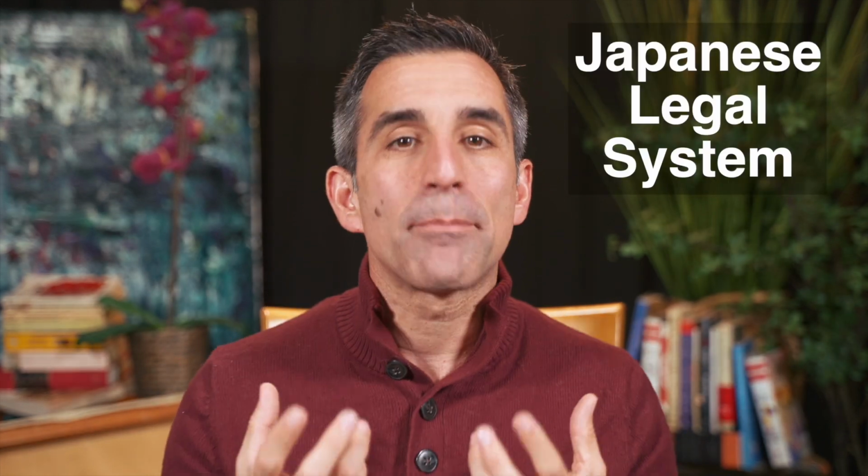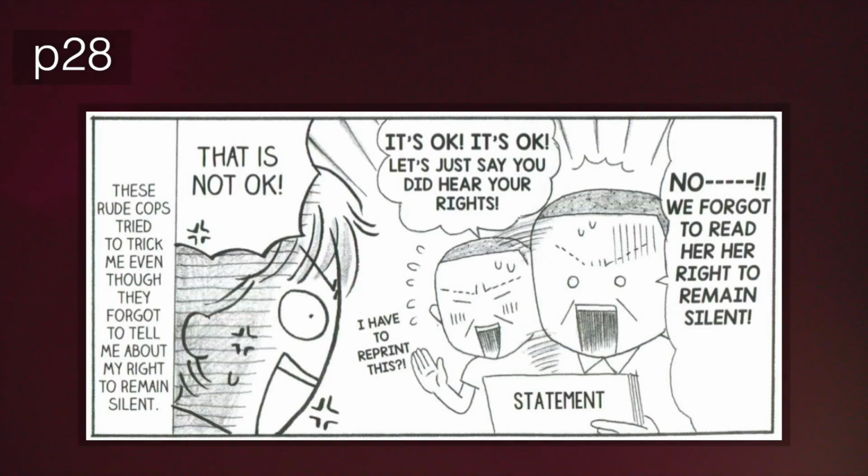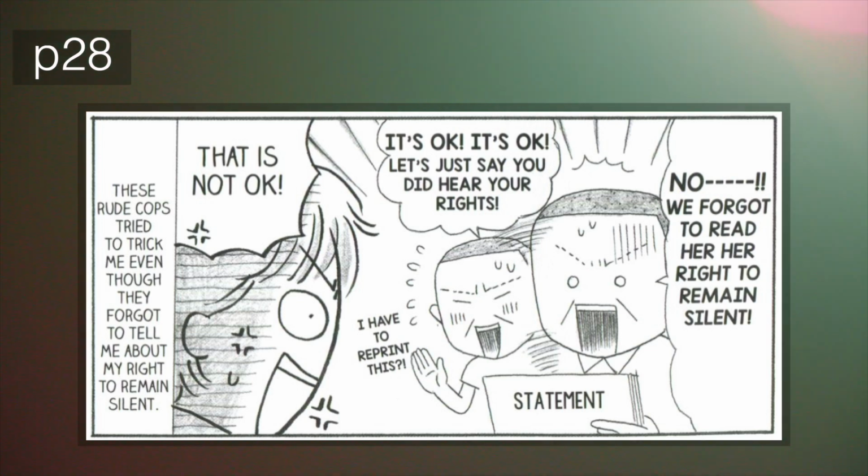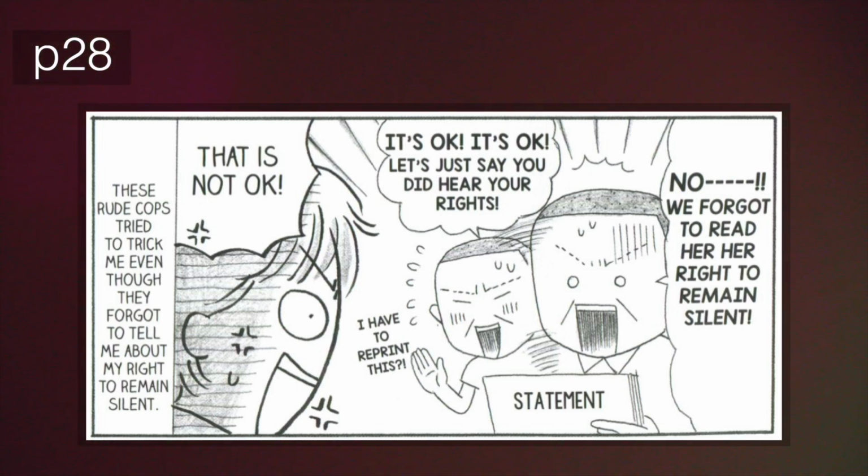Another theme that she really explicates and explores in Japanese society is the Japanese legal system. She explains and illustrates so many ways in which the Japanese legal system is unjust and unfair to her. There's what in America we would call the violation of due process, where the cops admit, no, we forgot to read her right to remain silent. Another cop says, it's okay, let's just say you did hear your rights. And she says, this is not okay. That's a clear violation of due process.